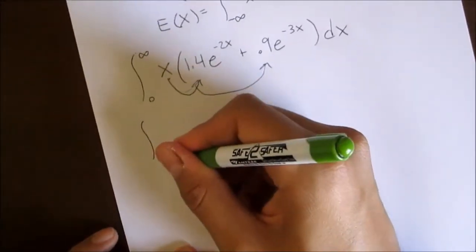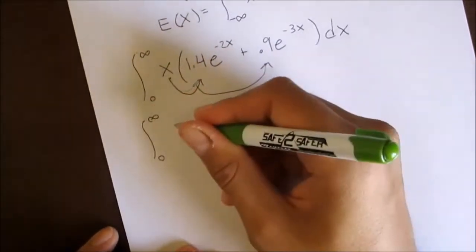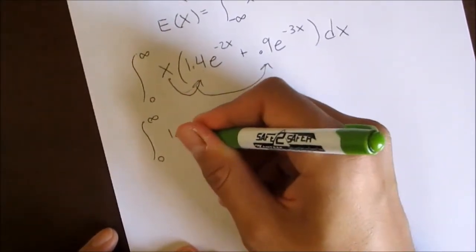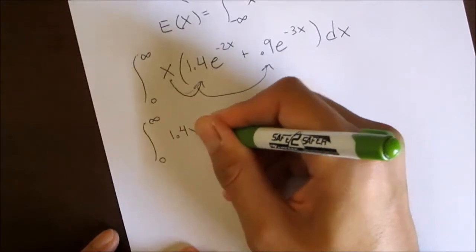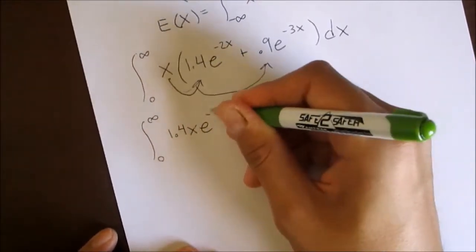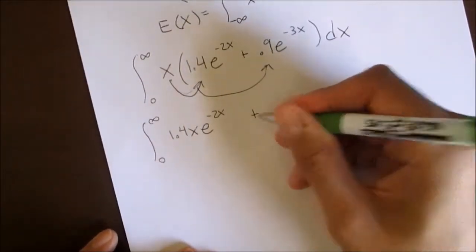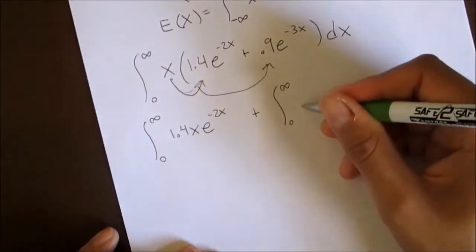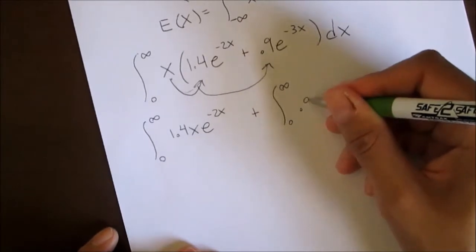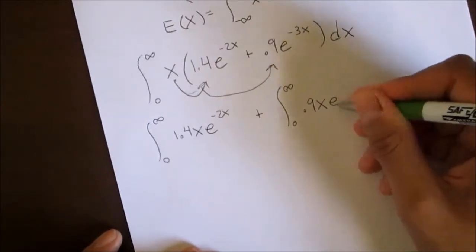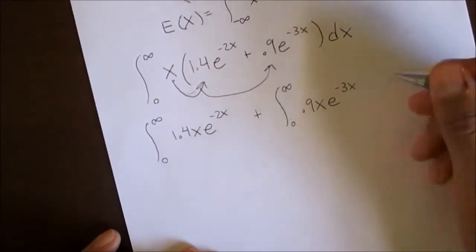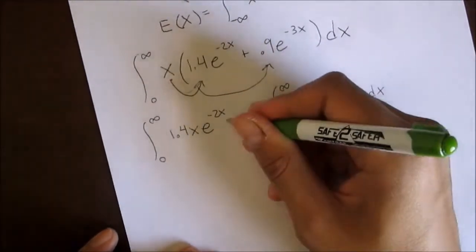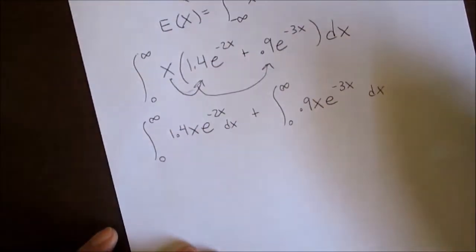We're going to have the integral from 0 to infinity of 1.4x e to the negative 2x plus the integral from 0 to infinity of 0.9x e to the negative 3x, and both of these are with respect to x.